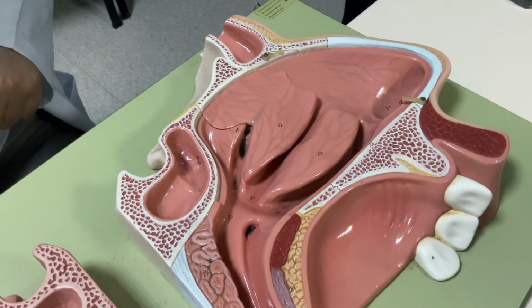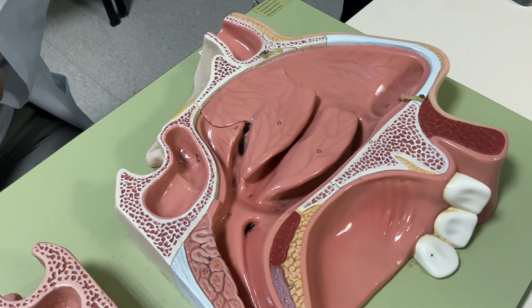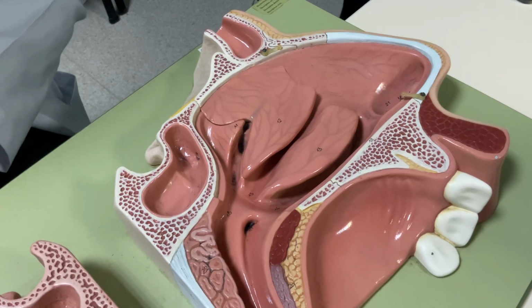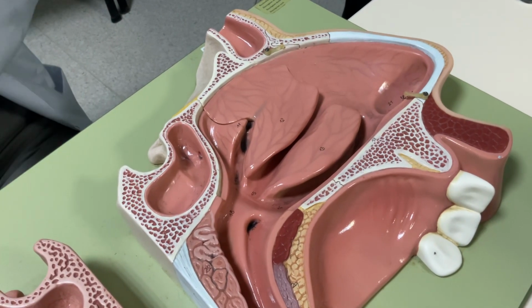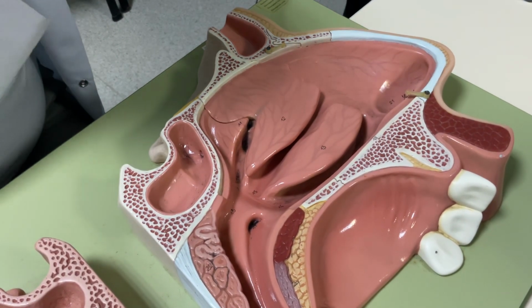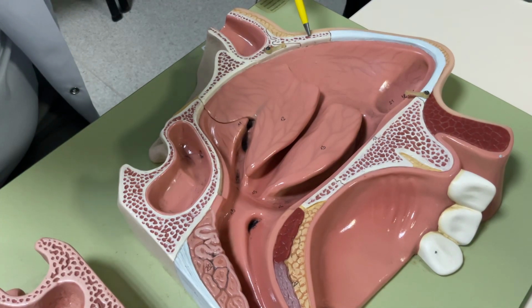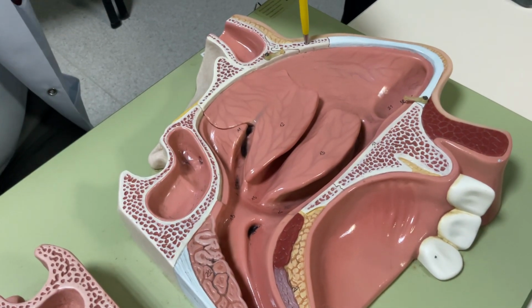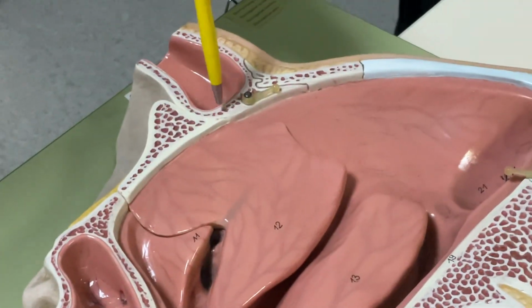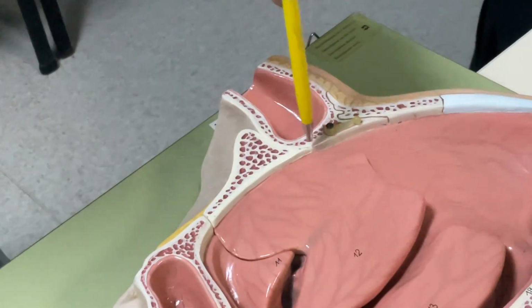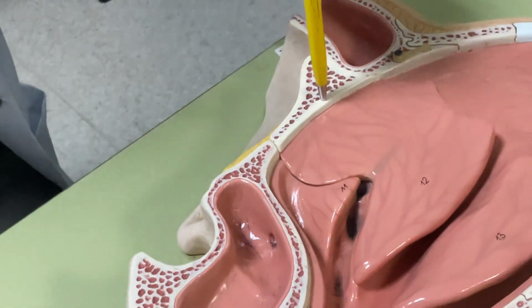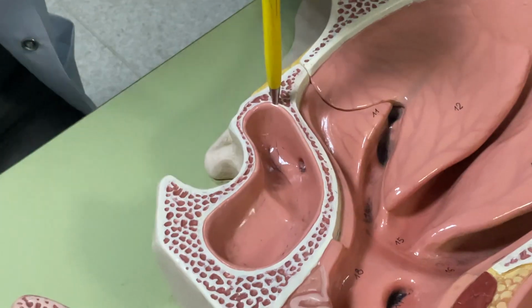Now let's look at the bones that make up the upper wall. From anterior to posterior, this is the nasal bone, very good. Frontal bone, ethmoidal bone, and sphenoid bone.